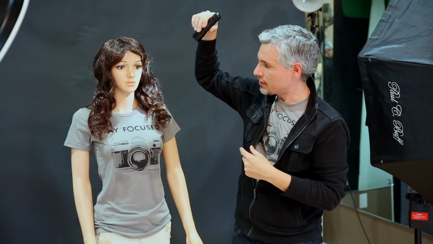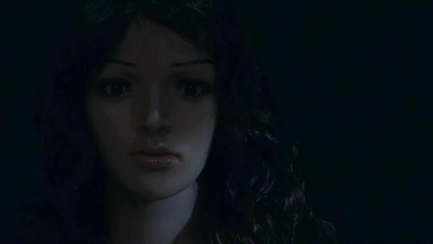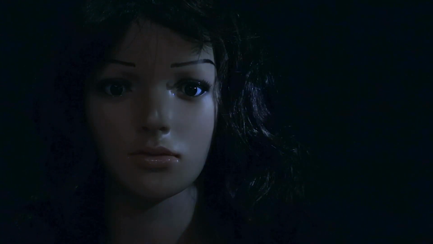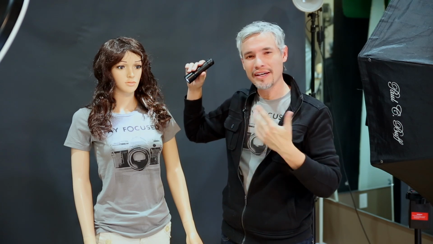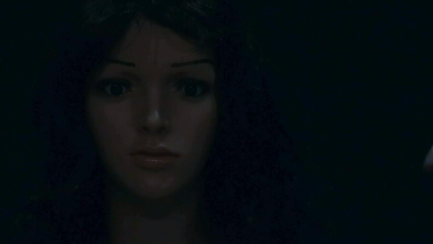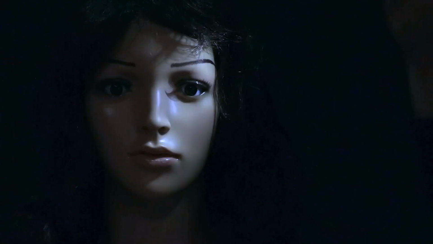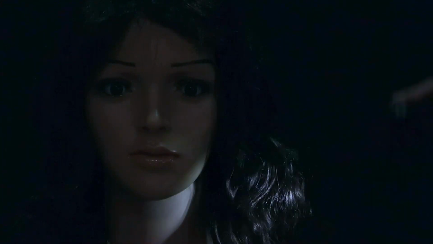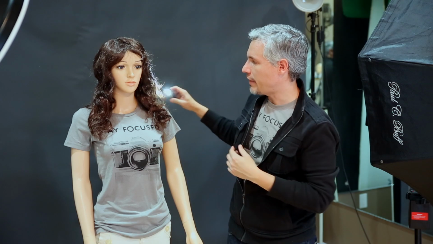If I add direct light to the hair, you can see not only does it appear, but it looks nice and shiny too. I'm using a really hard light source with this flashlight. If I were using a big light source, even a softbox, but especially like an overcast day, what would happen is the hair would just seem very flat. For hair to appear shiny, you need a small, hard light source. Look how shiny it is when I get nice and close to it. Another thing you can do with hair is to backlight it, and this creates a different effect. As you can see, it starts to glow just a little bit.